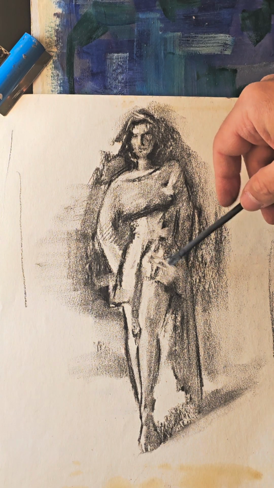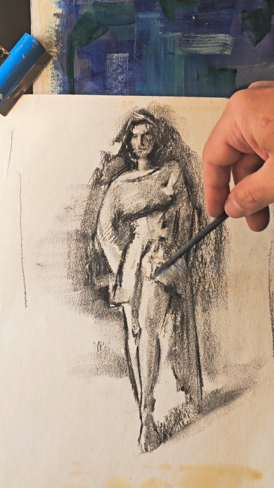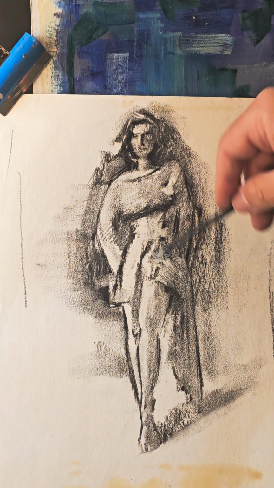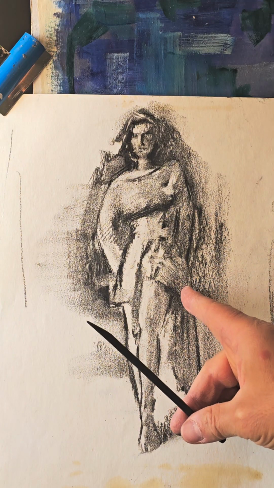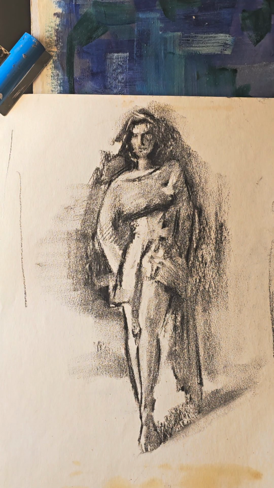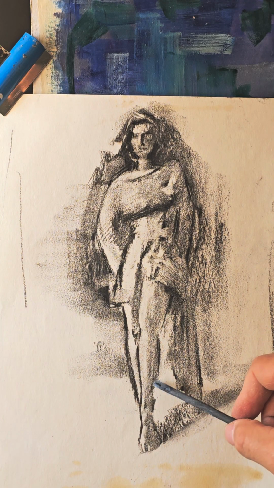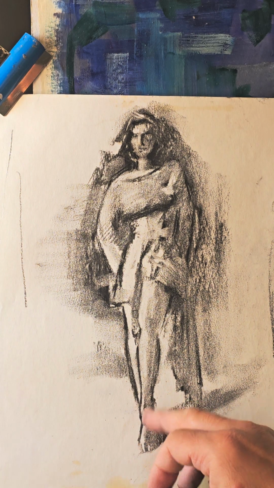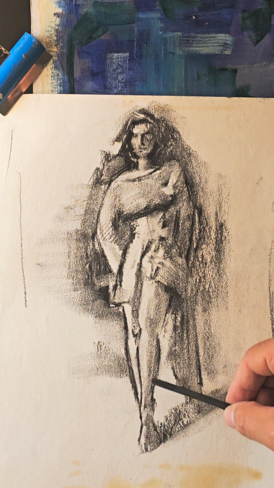And soften all this, and a little lighter here as well. Well, I think here we are. This is the final version of, I would say, our model today.